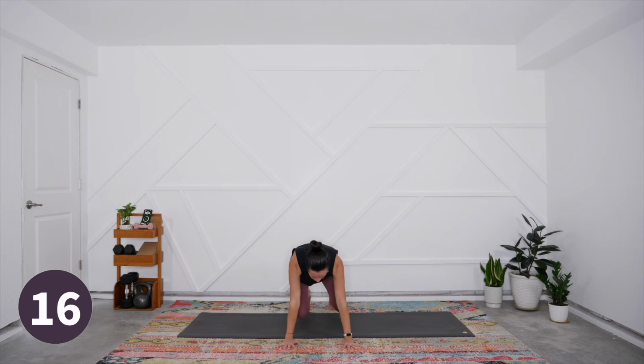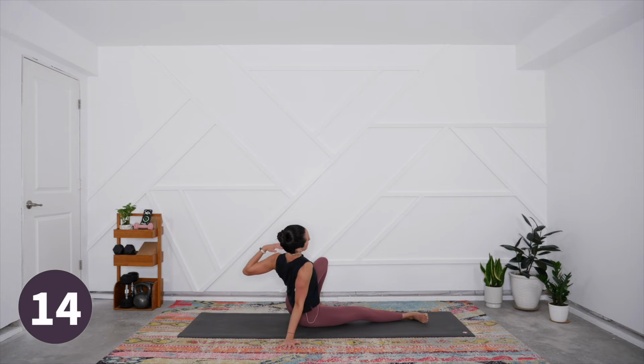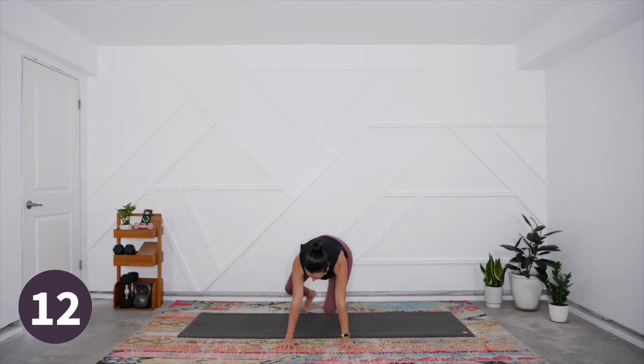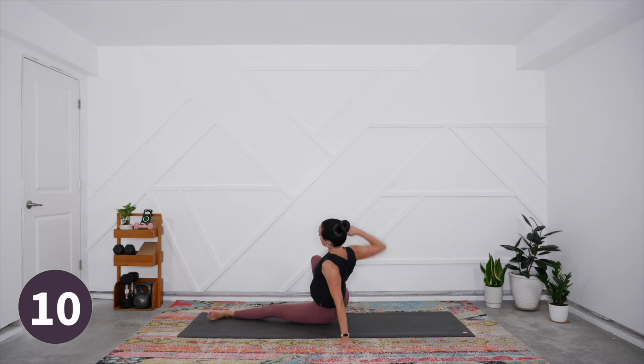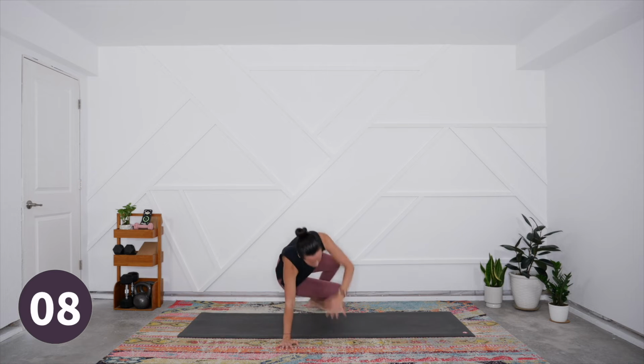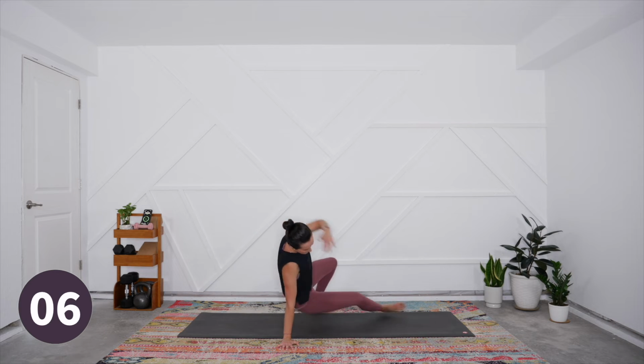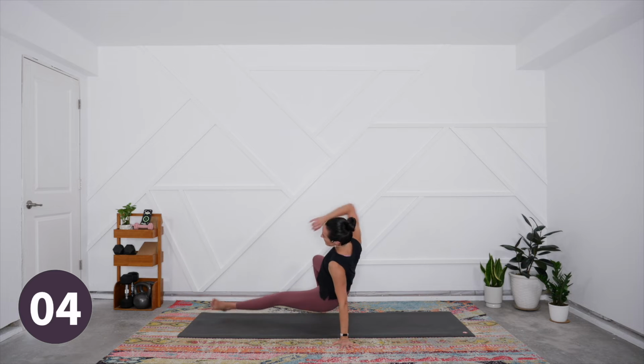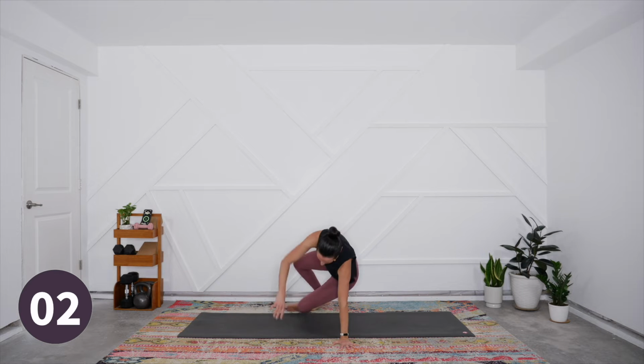If you're in your follicular or even ovulatory phase, and this is your rest day, you might be enjoying that slow pace, or maybe just moving a little bit more quickly, maybe adding a little bit more intensity with the effort, and come down. Next up, we're coming into our shin box.